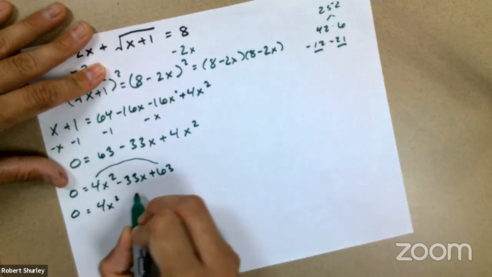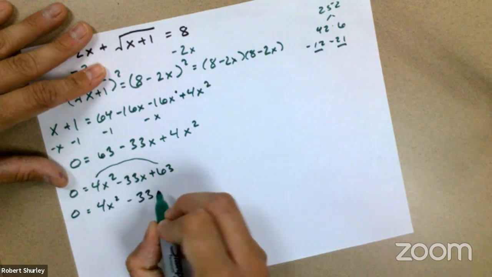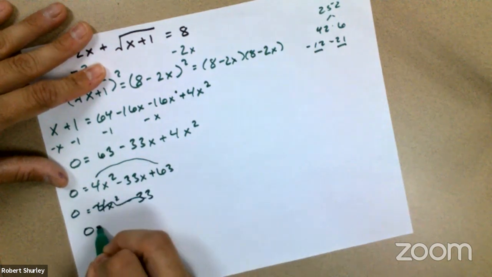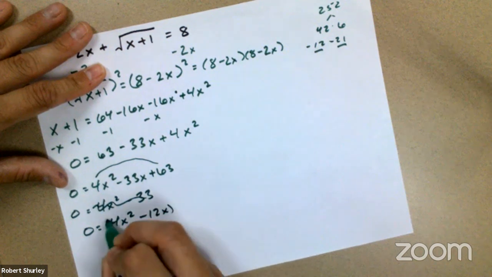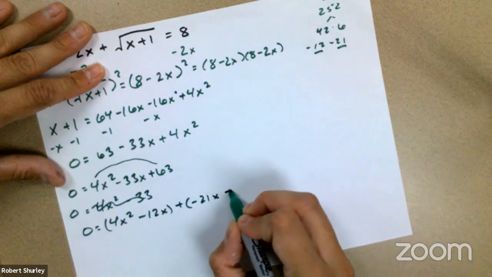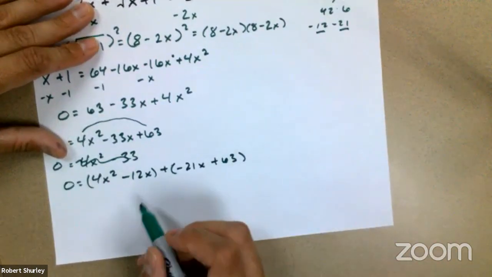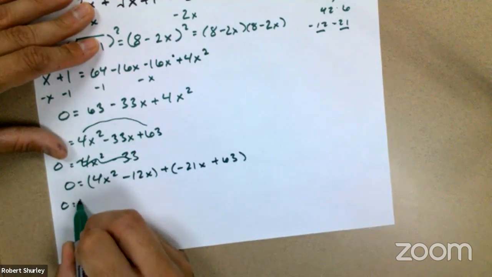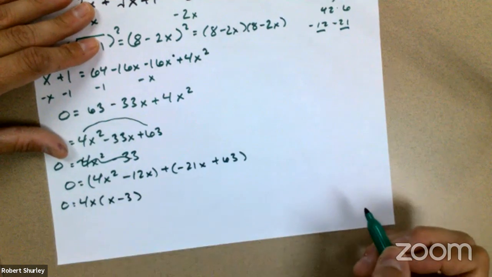So 4x squared, split apart the negative 33. So 0 equals 4x squared minus 12x, that's one group, plus negative 21x plus 63. Out of this first group, I can factor a 4x out. I'm left with x minus 3.